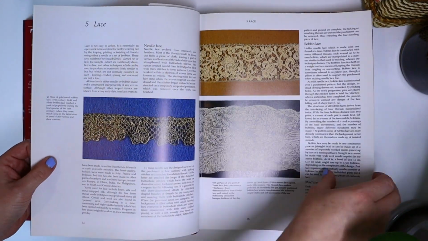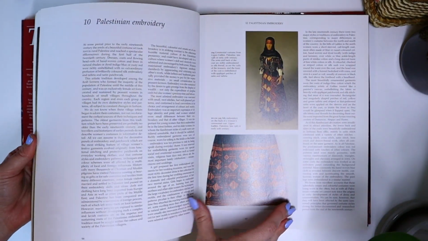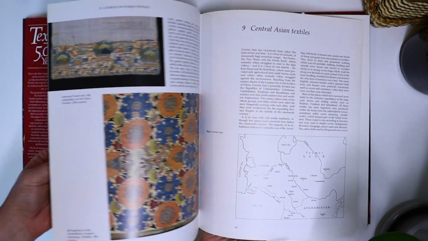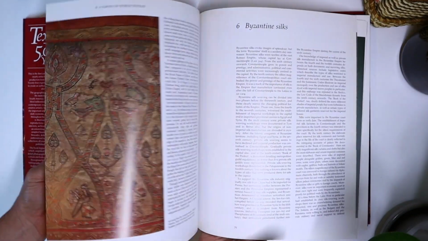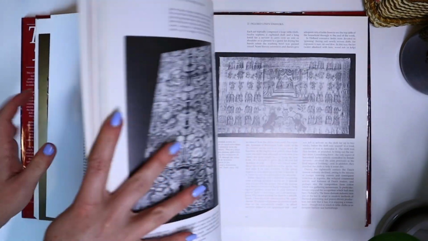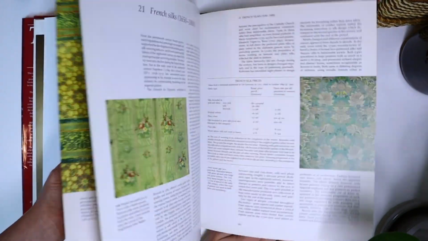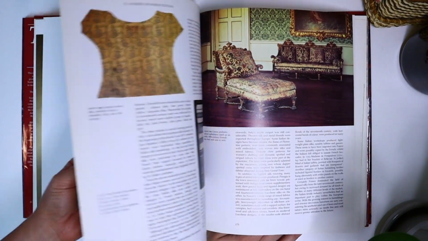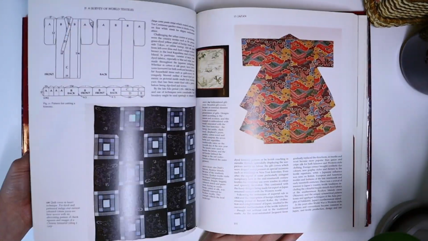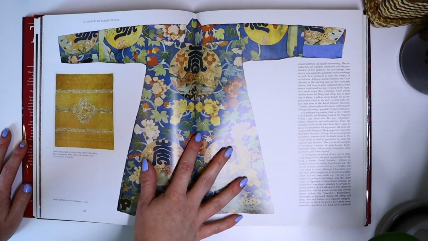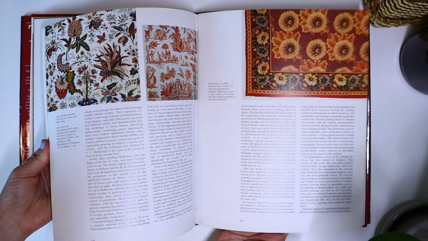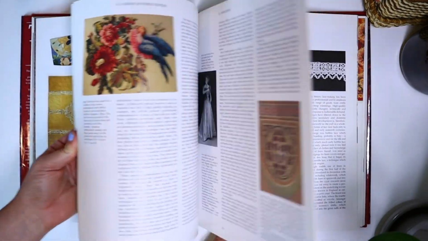It goes over what is lace, and all these different types of history, going into Palestinian embroidery here, Central Asian textiles, Byzantine silk, Central and North Europe. It just gives you almost like an art history of textiles. So I highly recommend this book if you are more into learning the weaving side of things and the history of textiles.